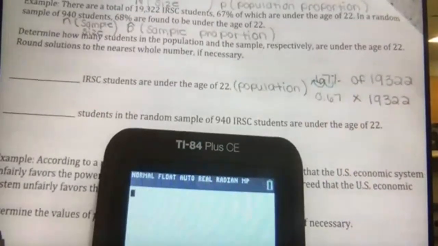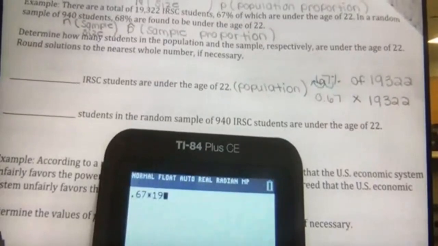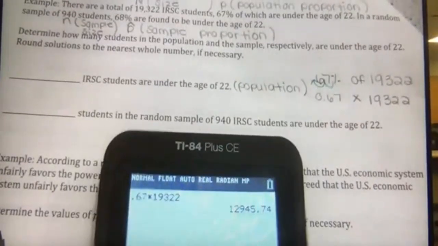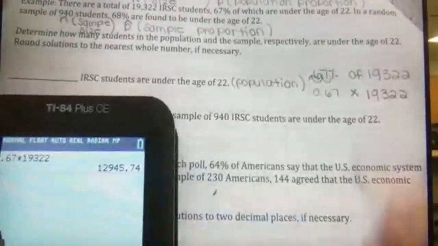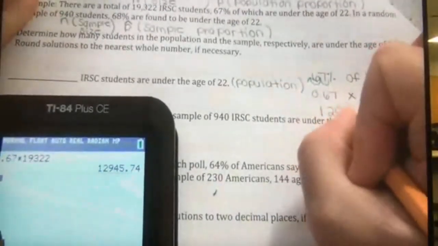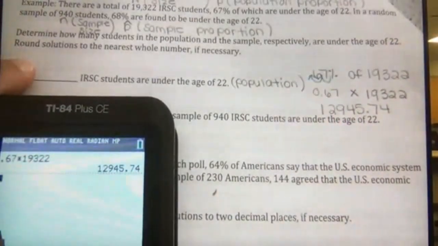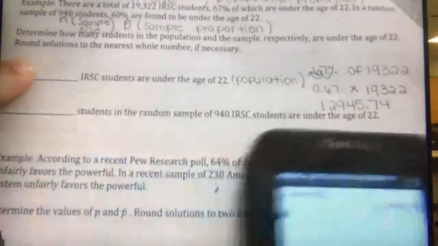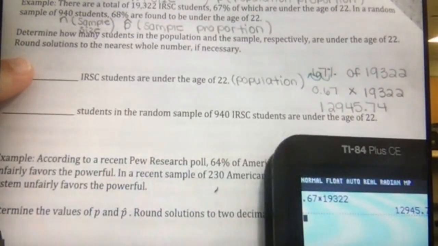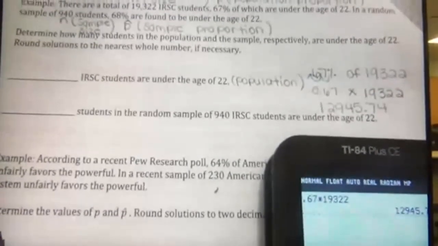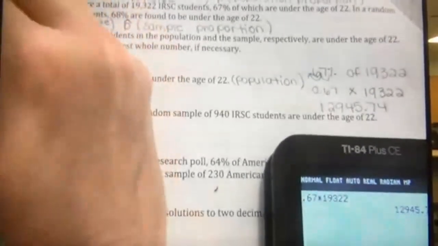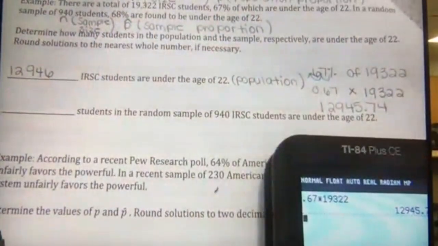So 0.67 times 19,322. And that will give us our answer, which is 12,945.74. Notice it says round to the nearest whole number if needed. So remember, just like the Panther problem, always round up. This one's going to round up anyways, but always round up. So 12,945.7 is going to round up to 12,946 IRSU students are under the age of 22.